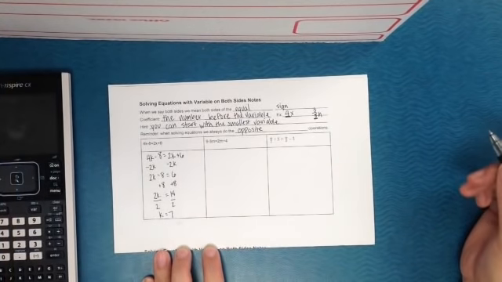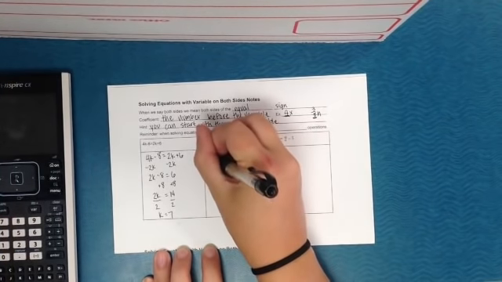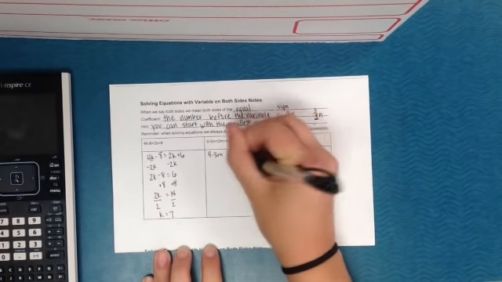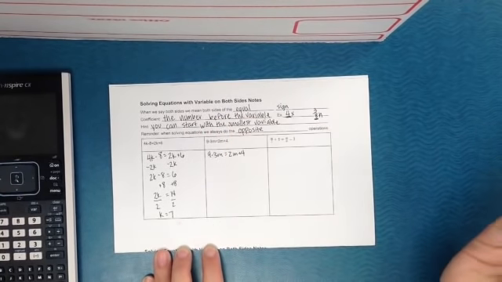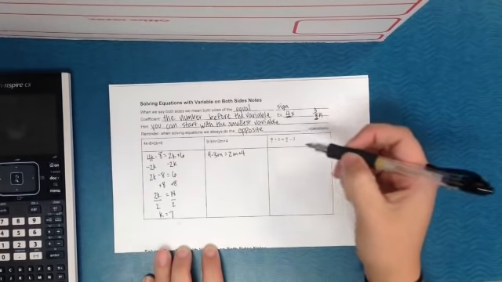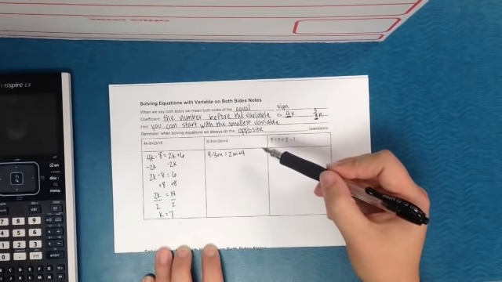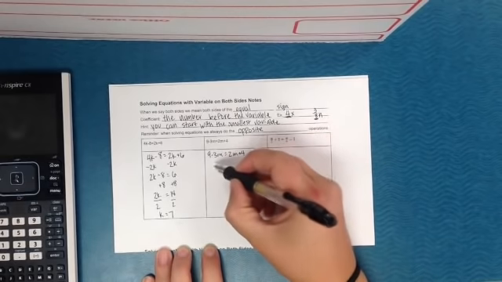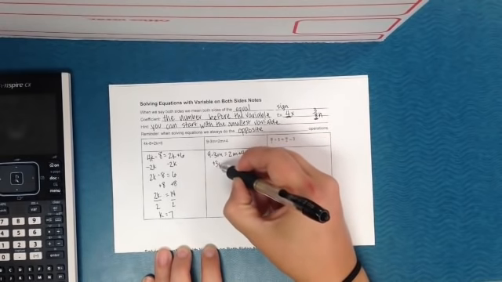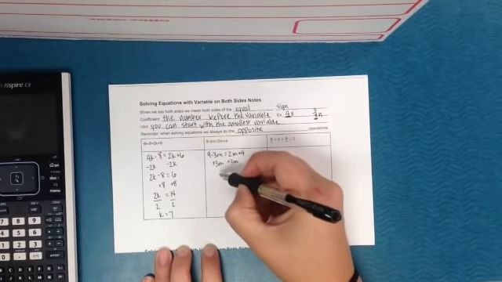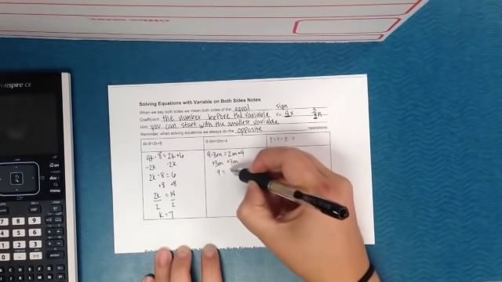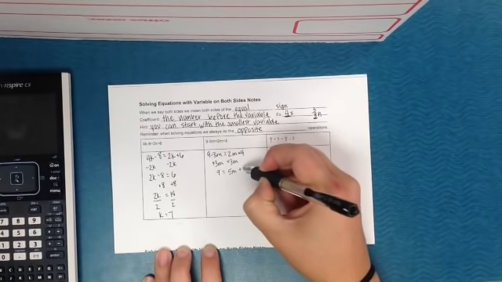Now let's try another problem. Let's try 9 minus 3m equals 2m plus 4. Now remember, it's easier to start with the smallest variable, so we're going to add 3m to both sides because negative 3m is smaller than 2m. When we add 3m to both sides, we're going to get 9 equals 5m plus 4.